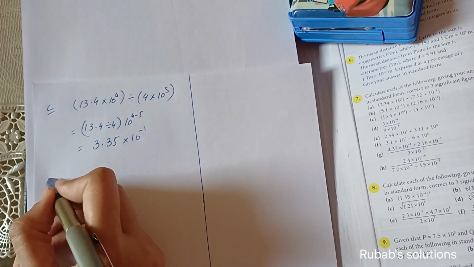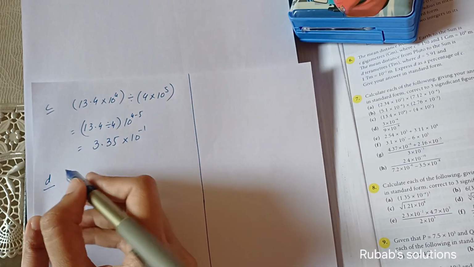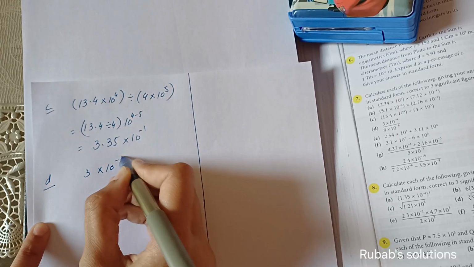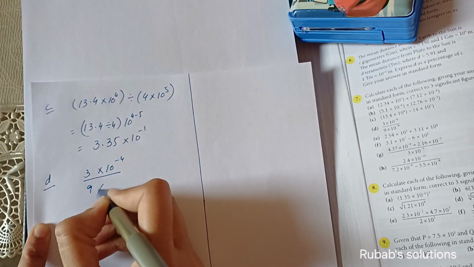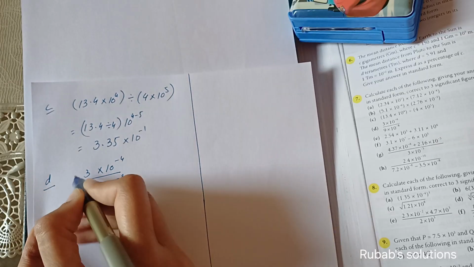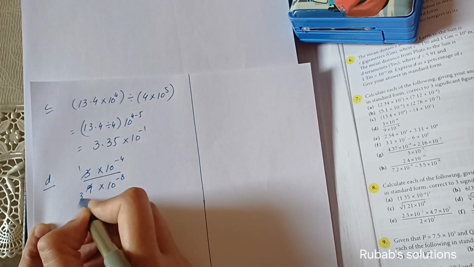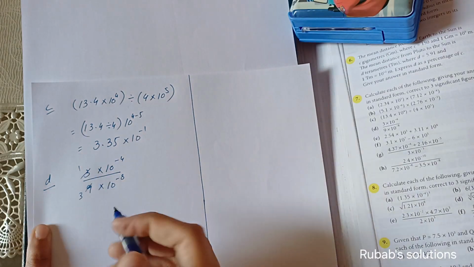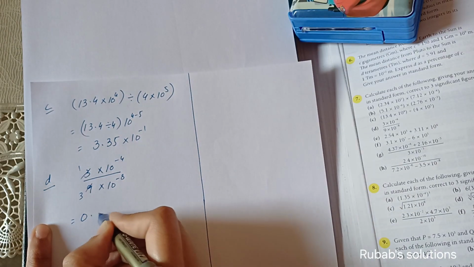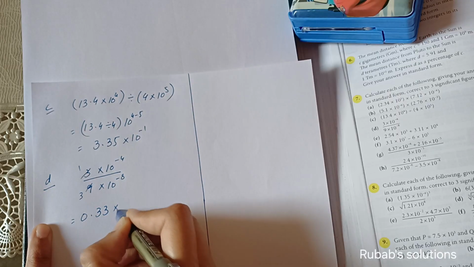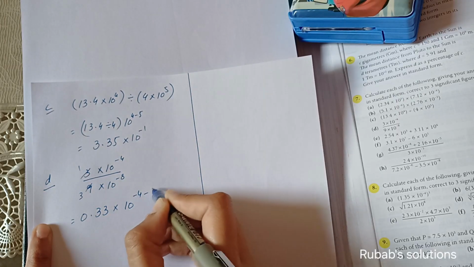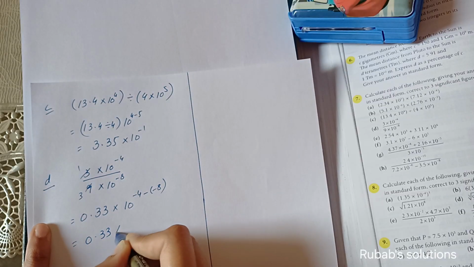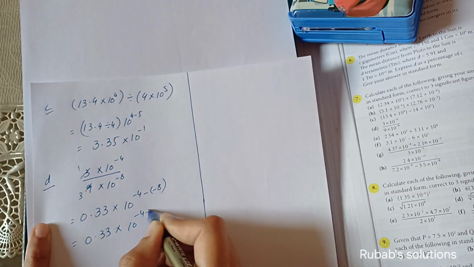The next one, that is part D, and part D is 3 into 10 power minus 4 divided by 9 into 10 power minus 8. So 3 ones are 3, threes are 9, it's 1 by 3, and 1 divided by 3 is 0.33 multiplied by 10 power minus 4 minus 8. Remember this thing, it will become 0.33 multiplied by 10 power minus 4 plus 8.